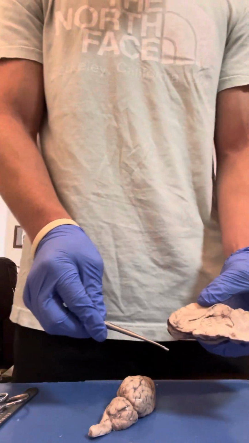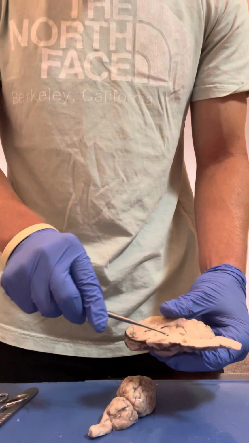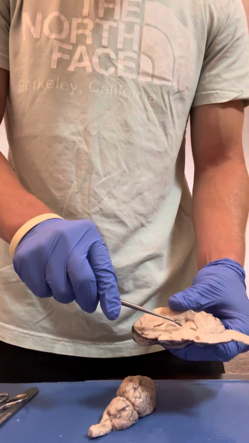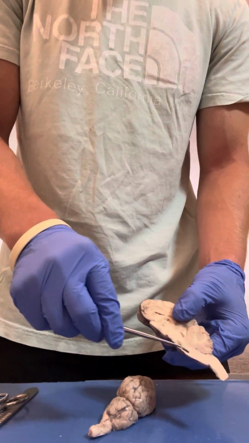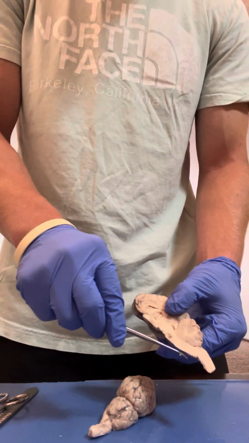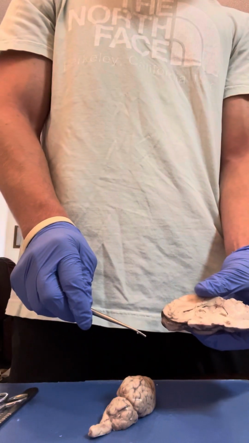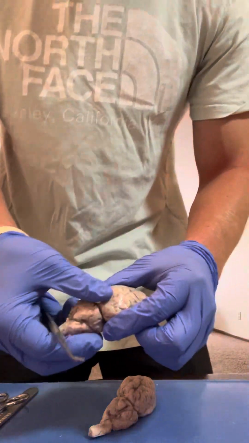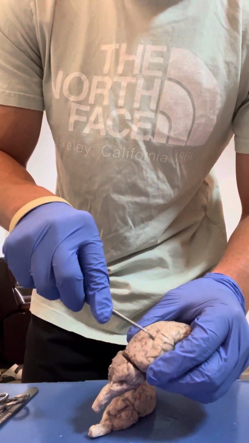Next we have the pons, so it'd be like a circular structure right in the middle of the brain, or I'm going to add down a little lower here. Next we have the sulcus. So the sulci are the actual grooves, the indentations.